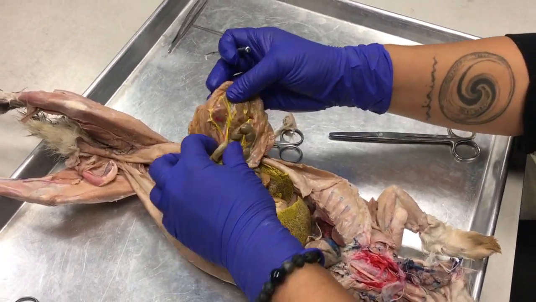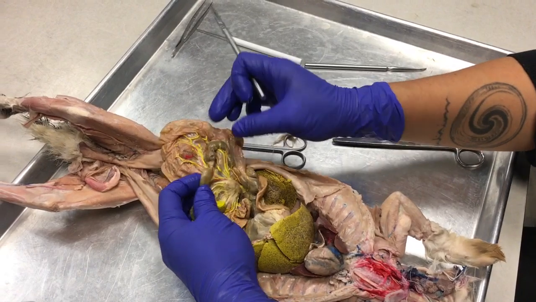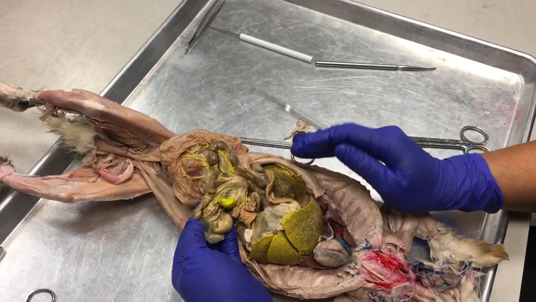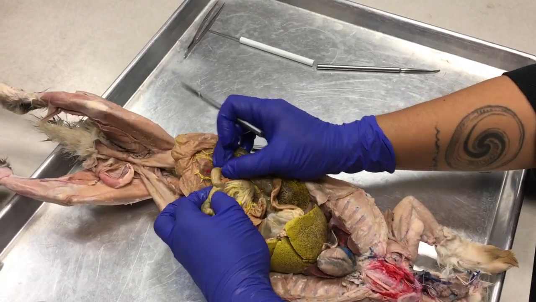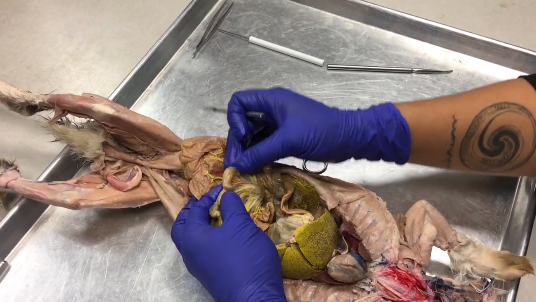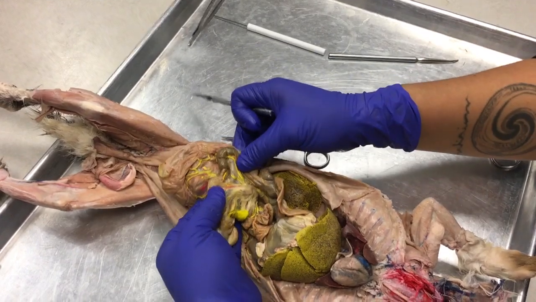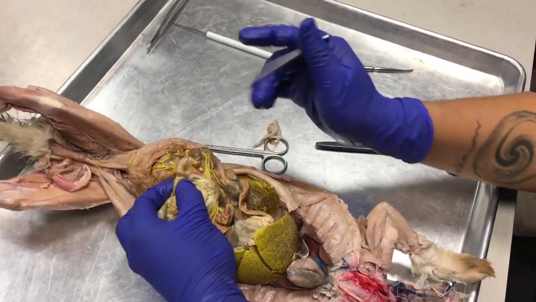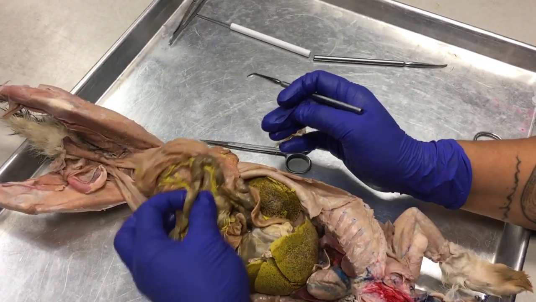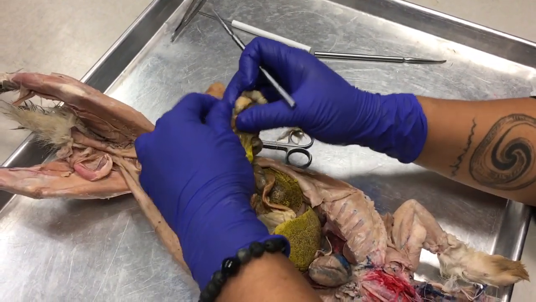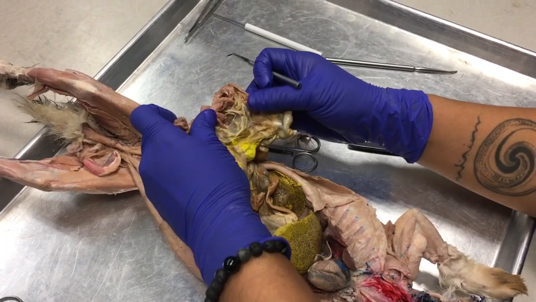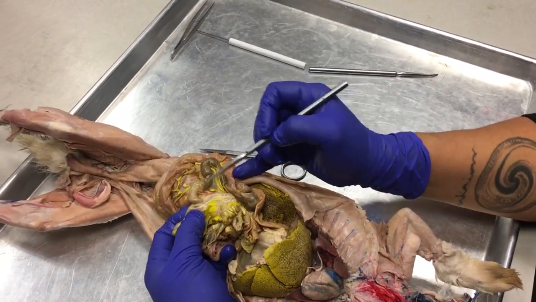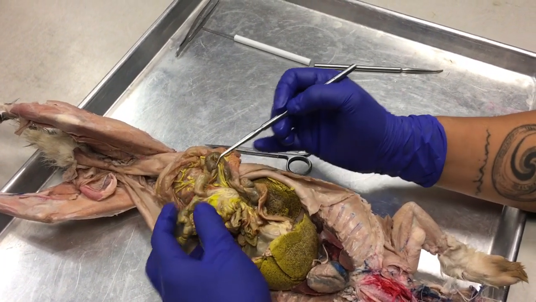But shortly after you leave this area, you'll notice that the intestine changes color. And there's an area in this intestine that has a little bend in it. Okay, and that little bend is the cecum.